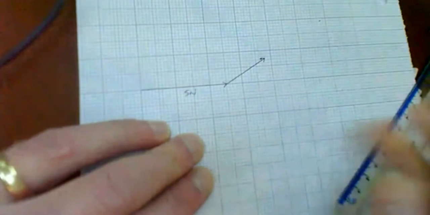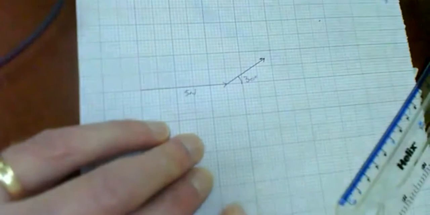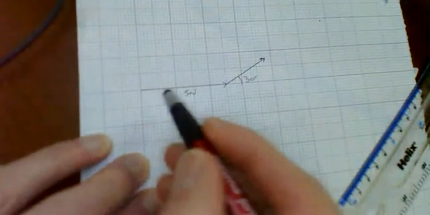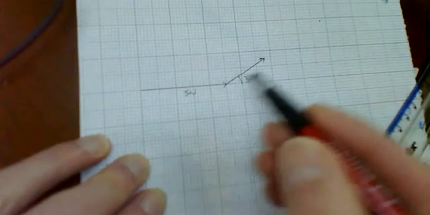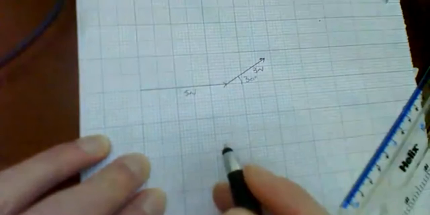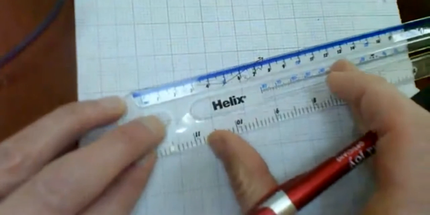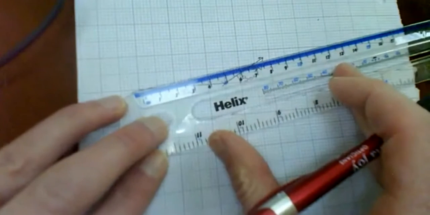Now I have measured that angle to be 30 degrees. So my 5 newtons and my 3 newtons would have the same effect as a single force like that.